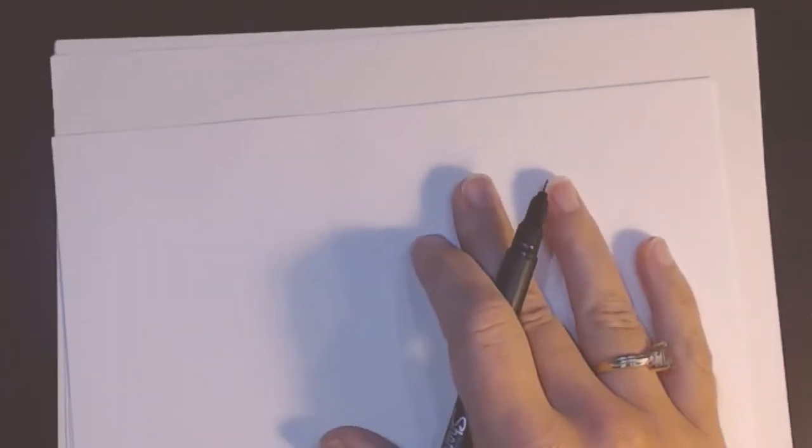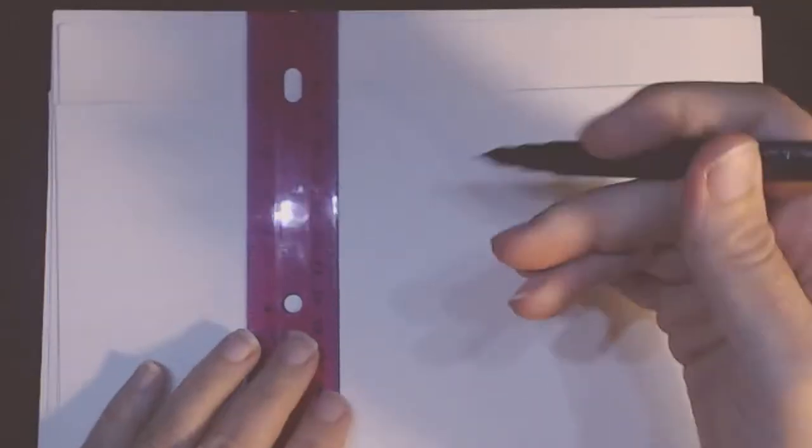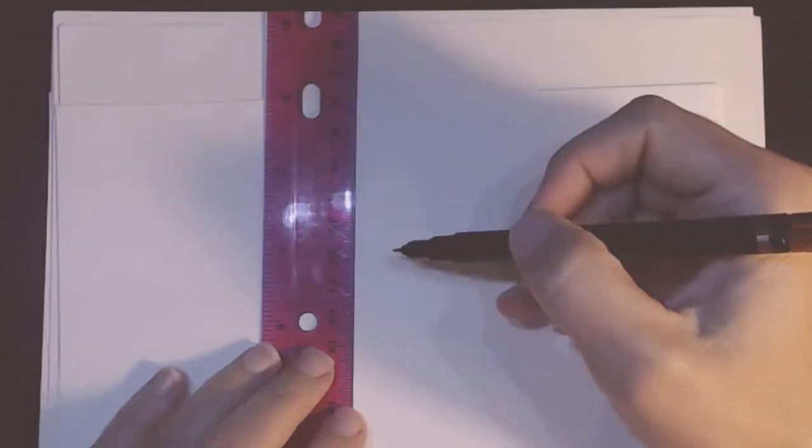So if I draw an arrow on my paper, just to reiterate that, I need to know how long to draw it. So let's say I need to draw it 2 centimeters long. And then I need to know what direction to draw it in.